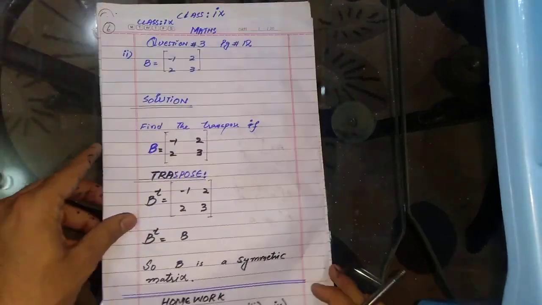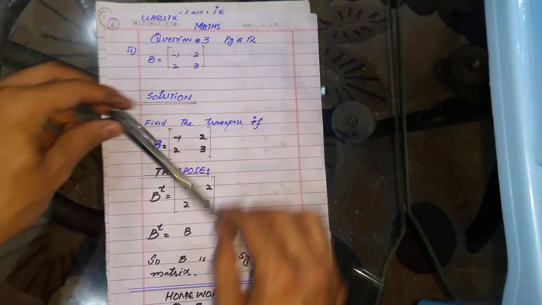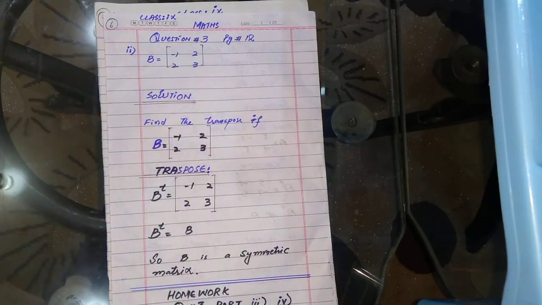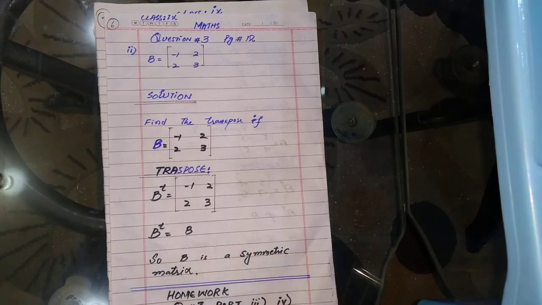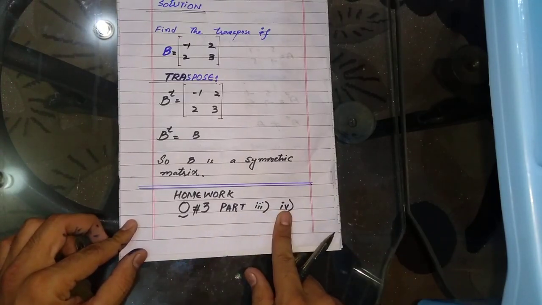Okay, over to another question. B, look here. Again the question is the same, question number 3 on page 12. You have to calculate the transpose to check the property of a matrix. First row is interchanged with first column, second row is interchanged with the second column. Look here student, the transpose of B is equal to B as there is no change in matrix B after taking its transpose. So you can say that B is a symmetric matrix. Question number 3, part 3 and 4 are your homework.